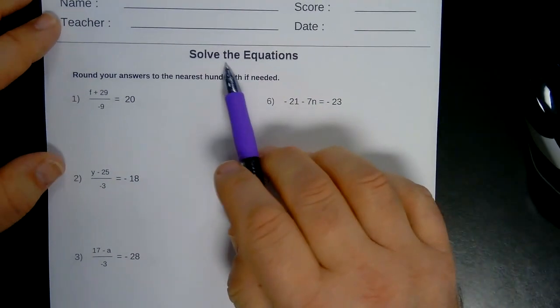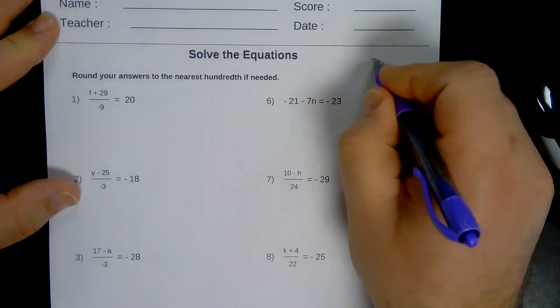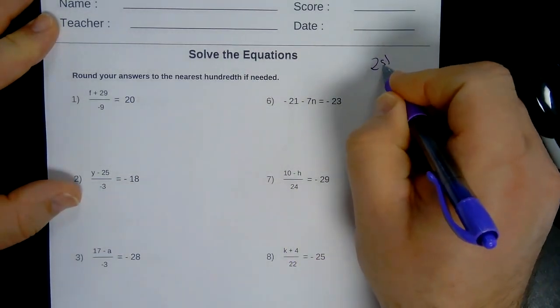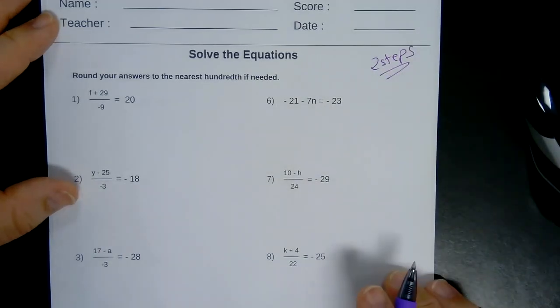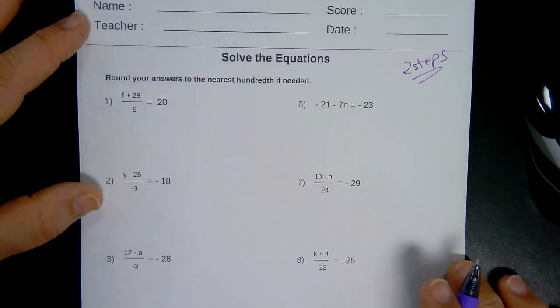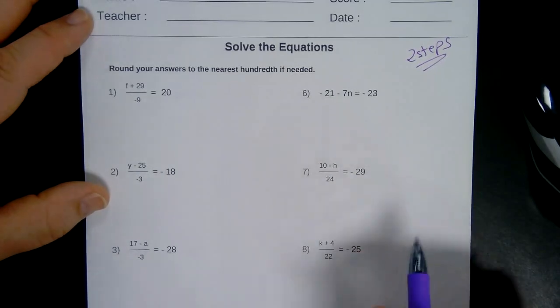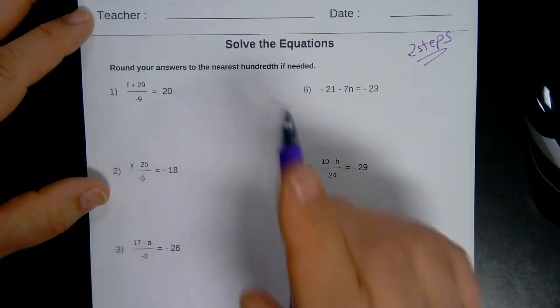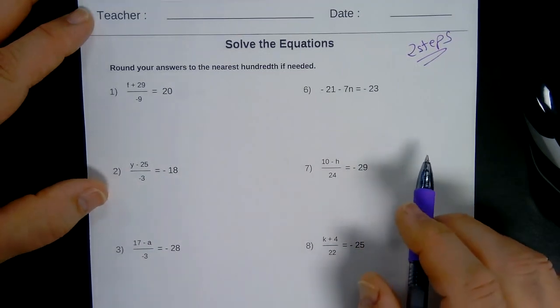Solving more types of equations. These equations down here are 2 steps. The last worksheet we did was 1 step. These will require 2 steps, so we're going to do a combination of things. We'll take a look at probably half of these, and then the other half I'll let you do on your own. Again, you can always look up the answers. The answer sheet is available to you.